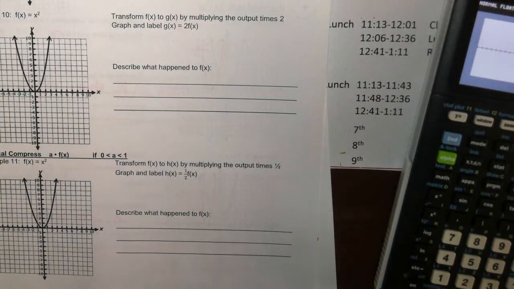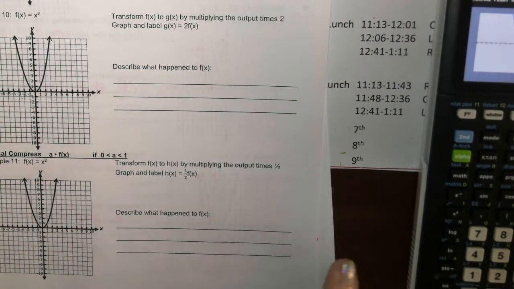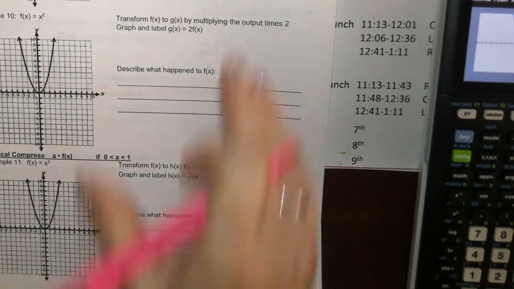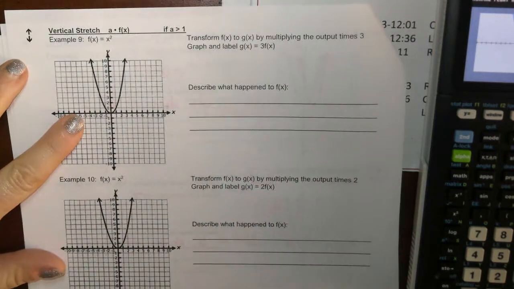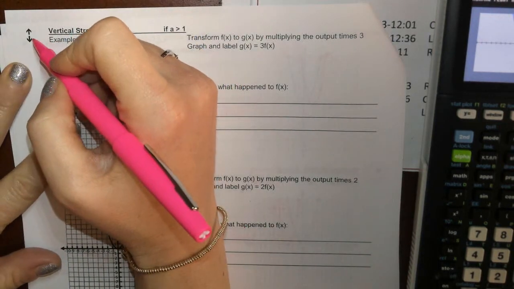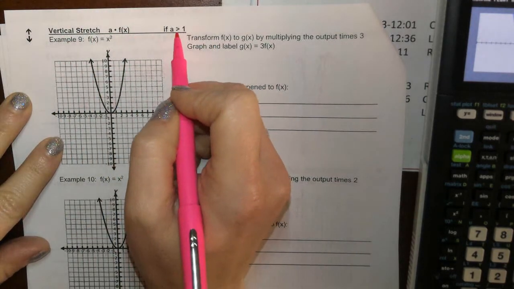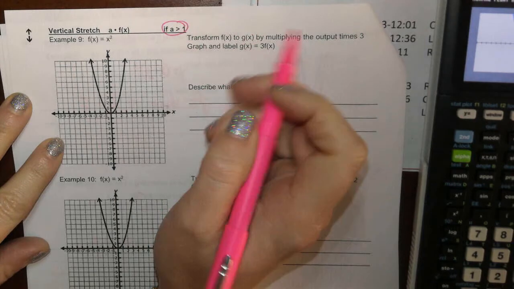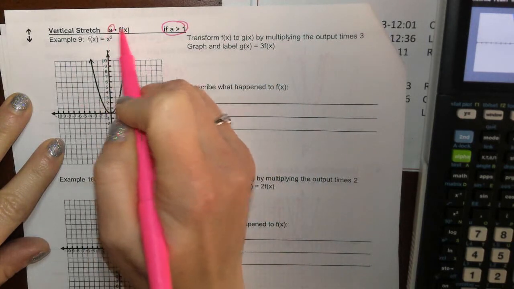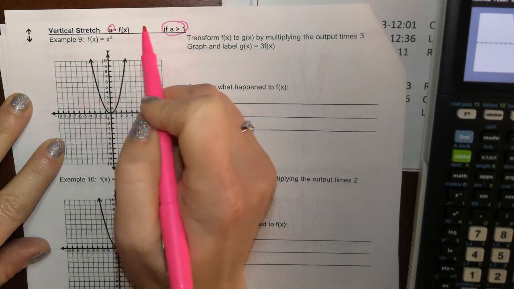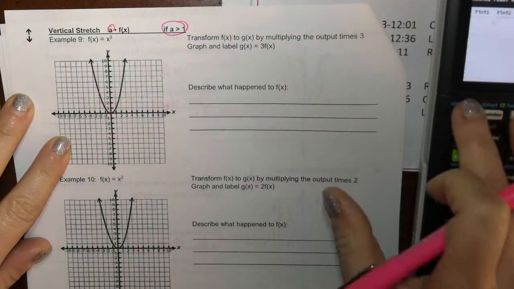Okay, so let's talk about what happens when you have a vertical stretch. A vertical stretch is now, instead of just going up or down, it's going to do both. It's going to go up and down at the same time. So your a has to be greater than 1. That's key. All right, and the a is what's multiplied by your f of x, your parent function.